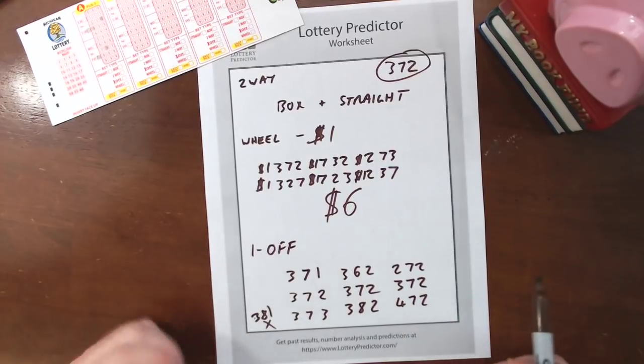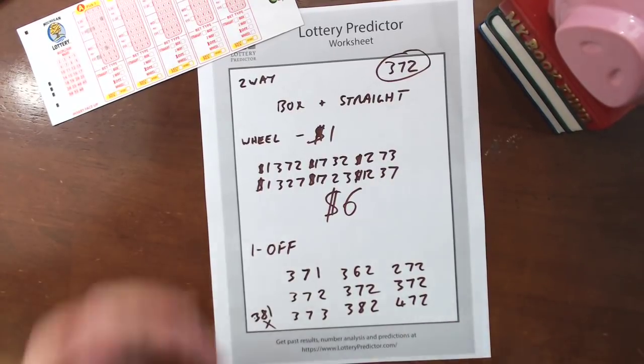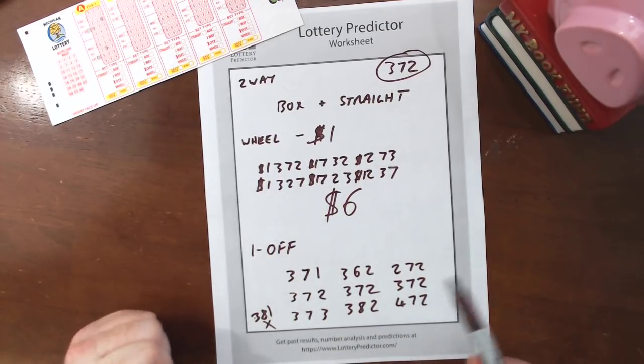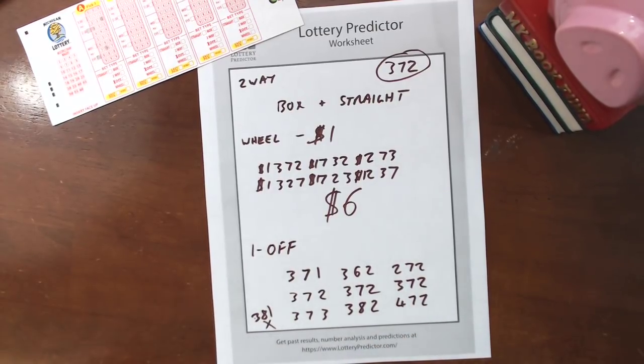As I said, if you're one of those ones that you're playing in your state and every time you're just missing it by one number, go ahead and start playing the one-offs, because that's a good way to capitalize on just being one digit off, which I know is frustrating for everyone when you get those lottery results out.